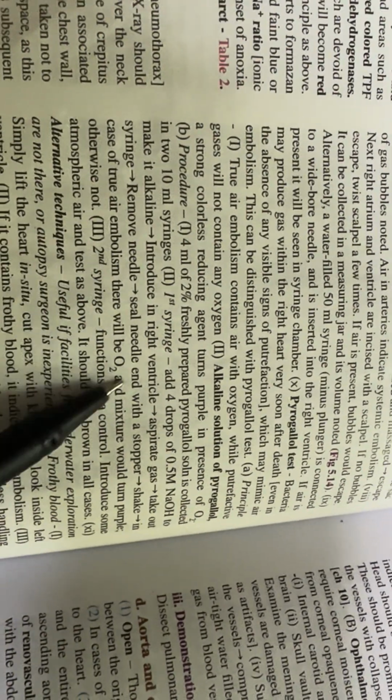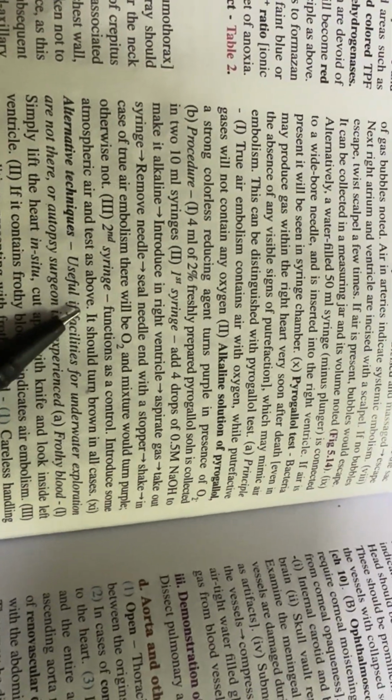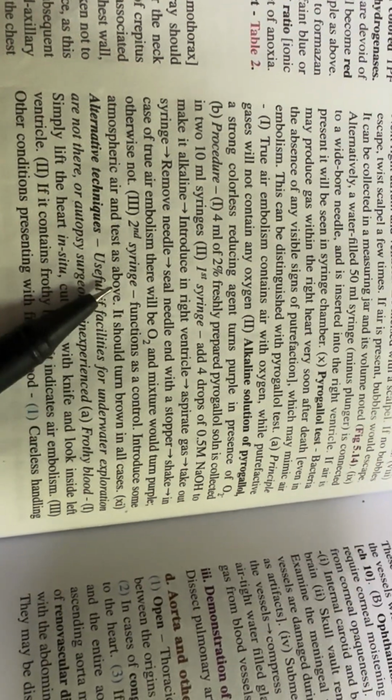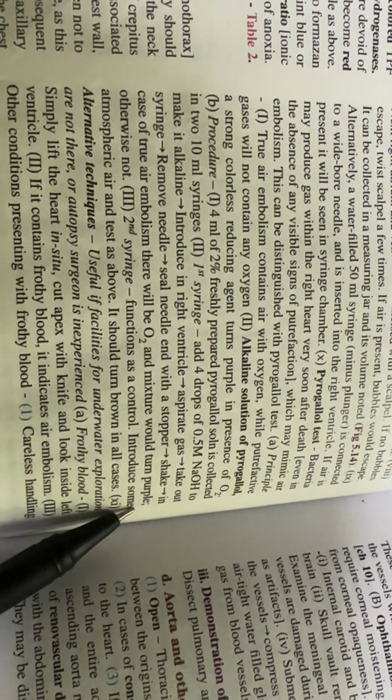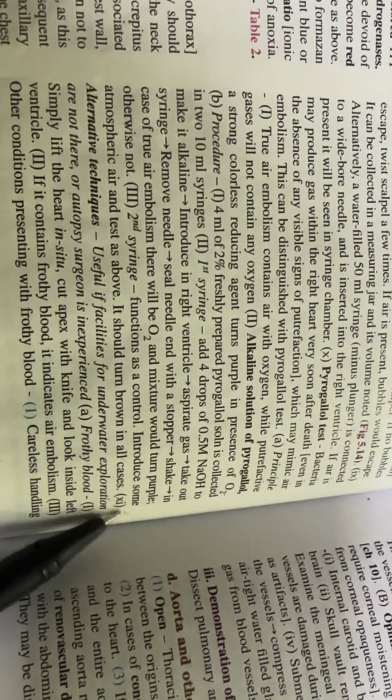Remove the needle. Seal the needle end with a stopper. Shake. In a case of true embolism there will be oxygen and the mixture will turn purple, otherwise not. Second syringe: function as control. Introduce some atmospheric air as a control. It should turn brown in all cases.